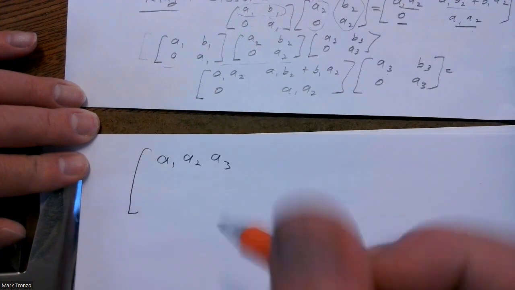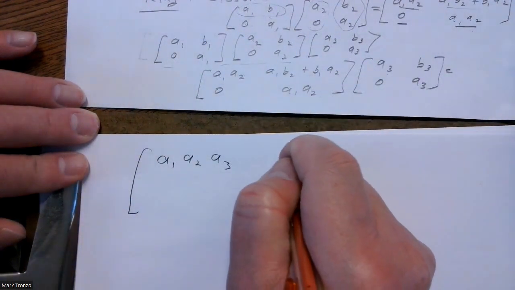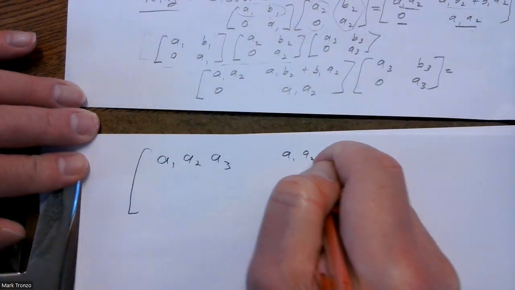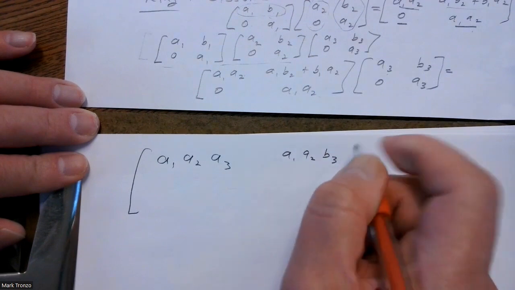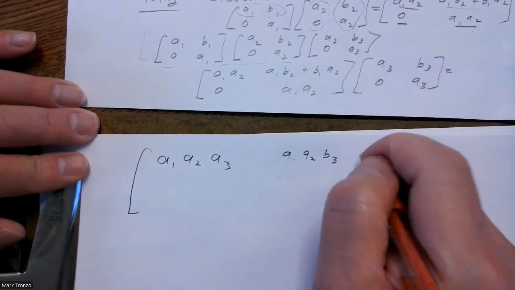Now we're going to take this one times that one, plus this one times that one.